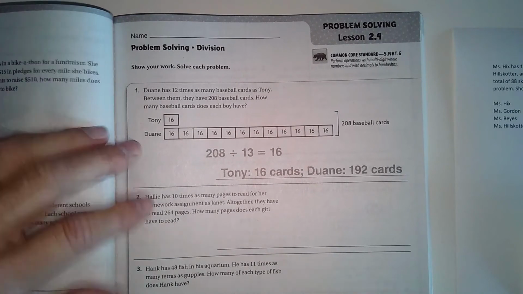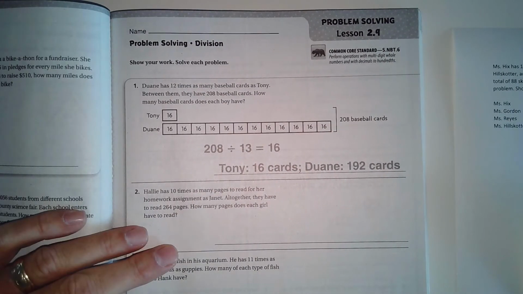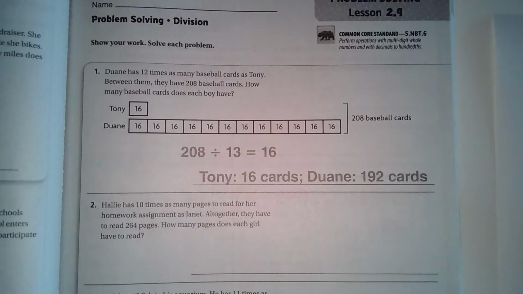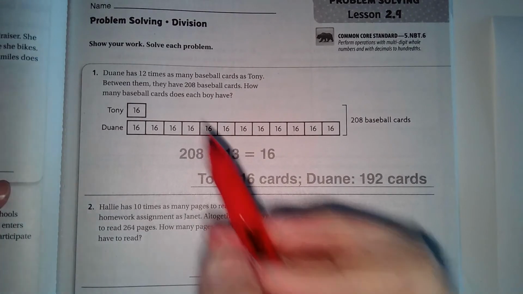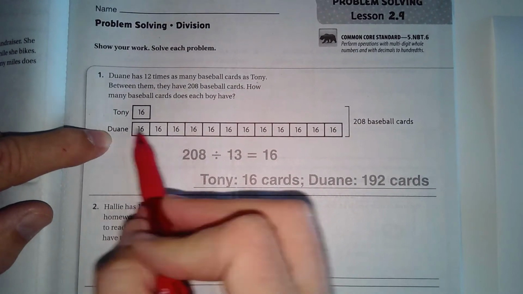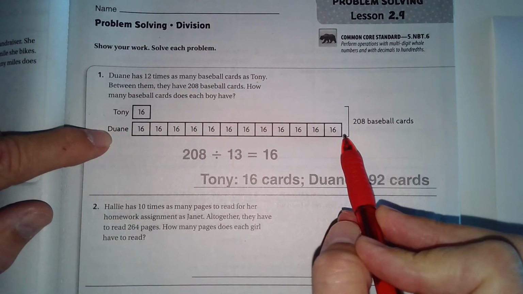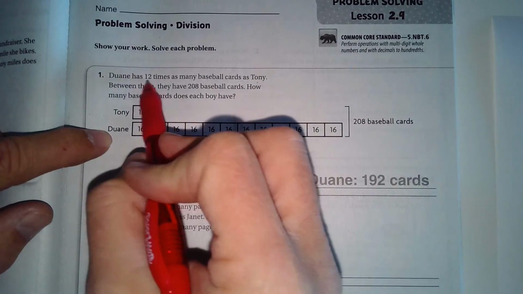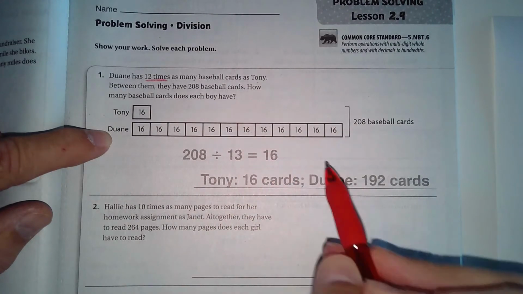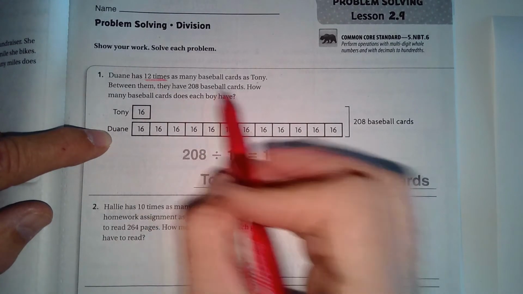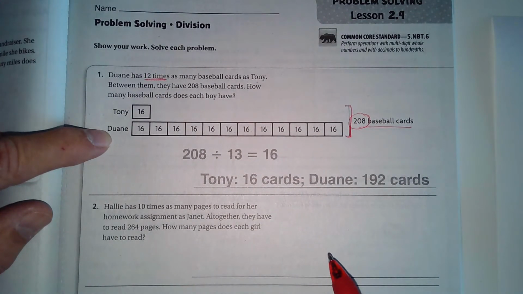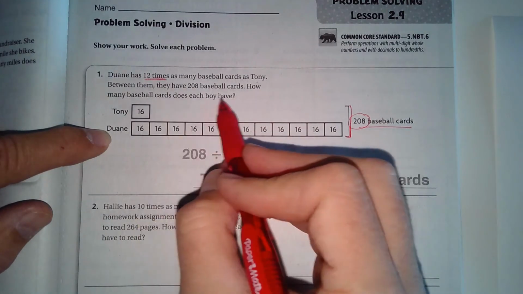Okay, so we've done some problems like these before, and this one is done here for us. Number one, it says Dwayne has 12 times as many baseball cards as Tony. So here's Dwayne. How many boxes do you think they have? Well, it says 12 times, so probably 12. 1, 2, 3, 4, 5, 6, 7, 8, 9, 10, 11, 12. Yep. And it says between them they have 208. So they did a little bracket right here, and they wrote 208 baseball cards. That's a total. And then it says how many baseball cards does each boy have?